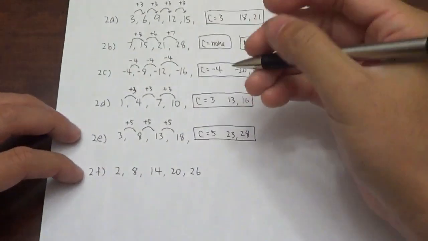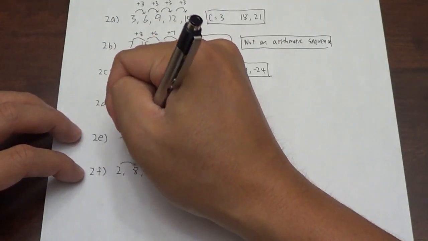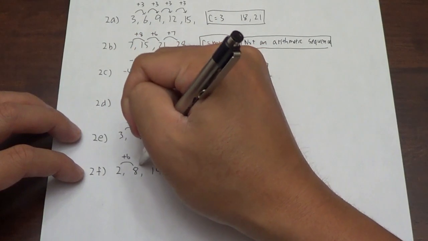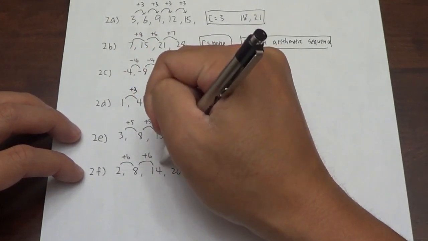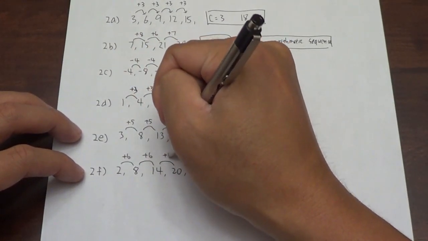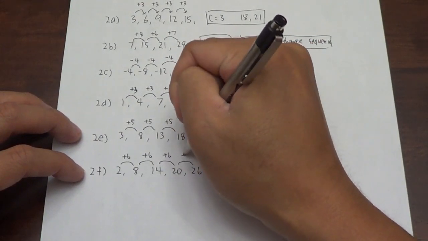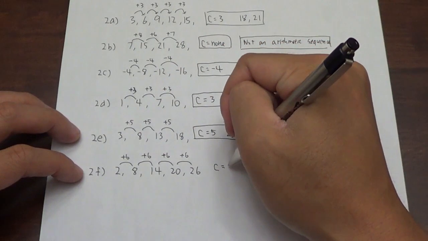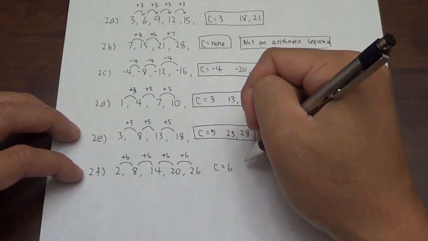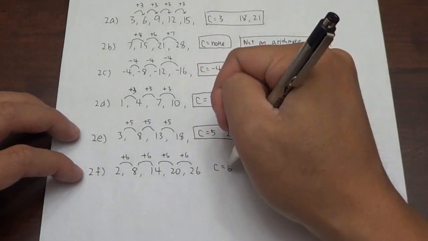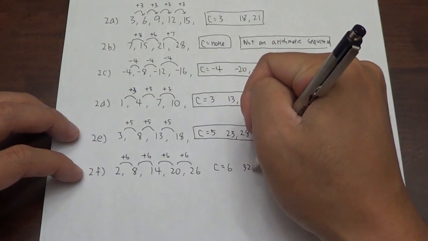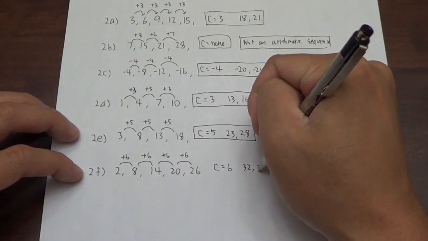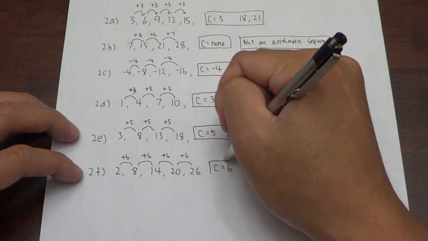Last one, 2f. Going from 2 to 8, we are adding 6. 8 to 14, adding 6. 14 to 20, adding 6. 20 to 26, adding 6. So our constant rate of change is 6. And then our next term is 26 plus 6, which is 32. 32 plus 6 is 38.